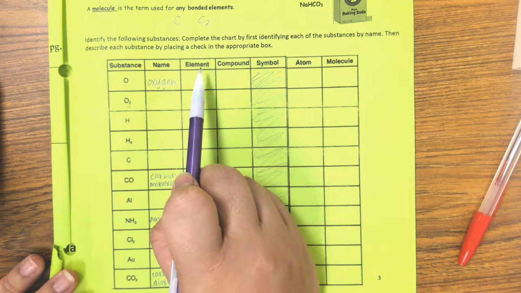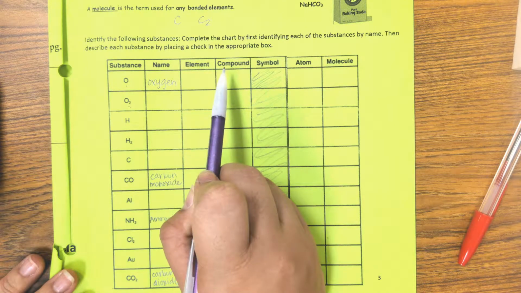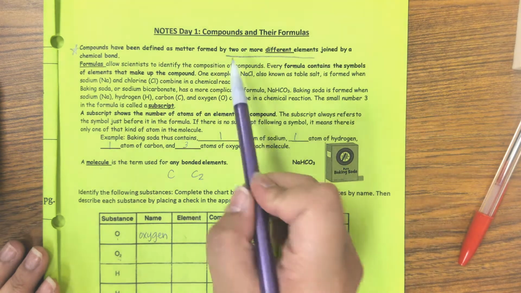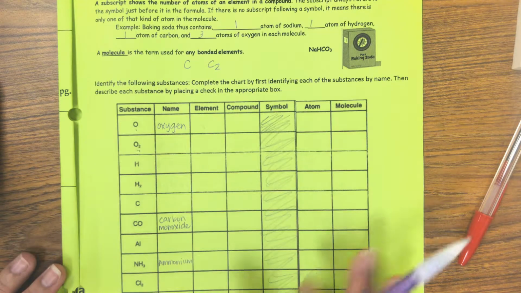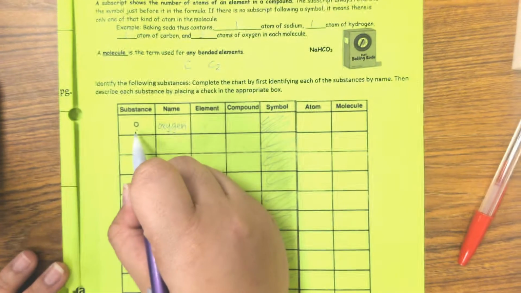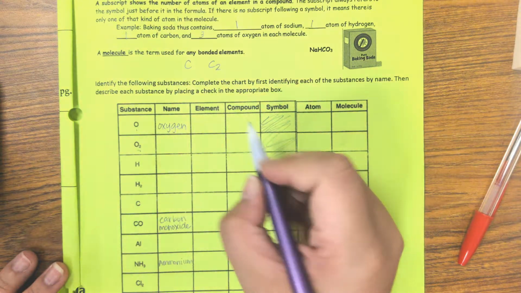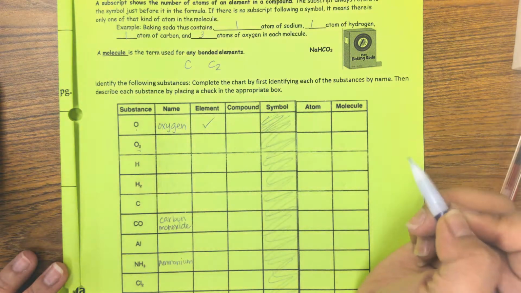Okay, remember an element, those are on our periodic table. A compound, again, is two or more different elements. Well, kind of obvious, we only have one single element, just like on the periodic table, so it's an element.